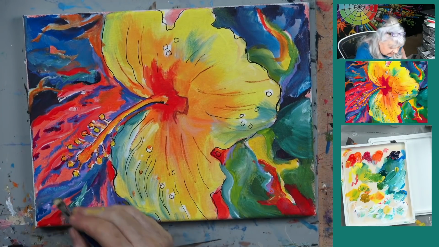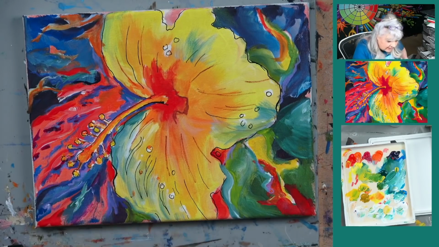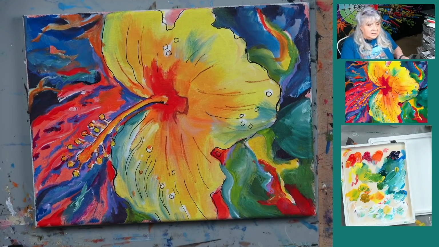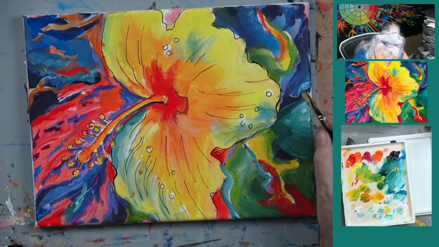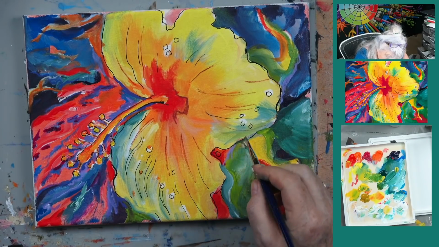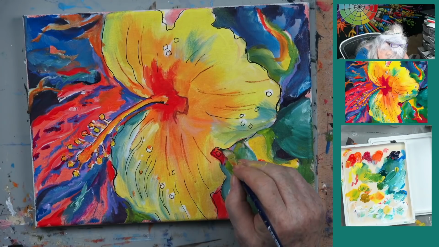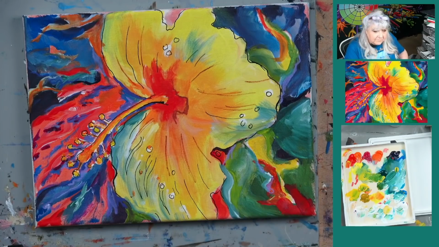Oh yeah, absolutely. Balance a little bit of the darks, which we have. So that's a good dark right there. It's a good one right there.